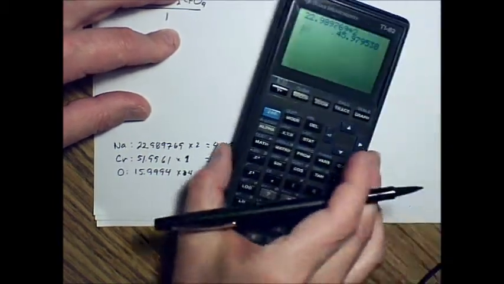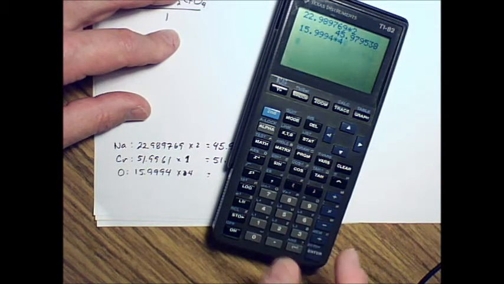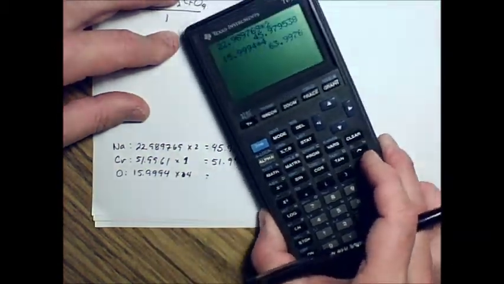And then oxygen is 15.9994 times 4, which is 63.9976.